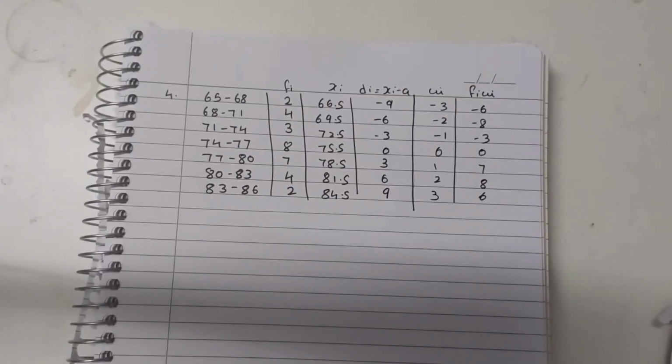In the fourth question, they've given that 30 women were examined in a hospital by a doctor and the number of heartbeats per minute were recorded and summarized as follows. We need to find the mean heartbeats per minute for these women, choosing a suitable method. So here we're going to use the step deviation method.